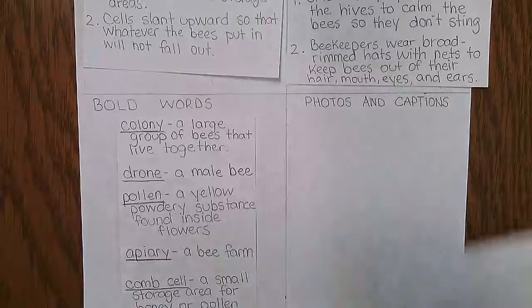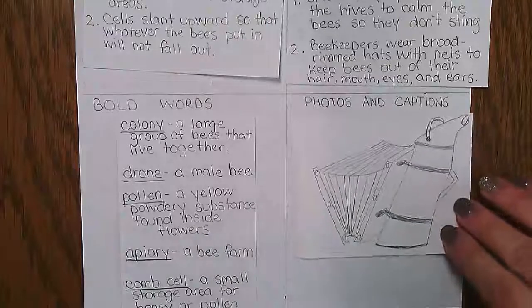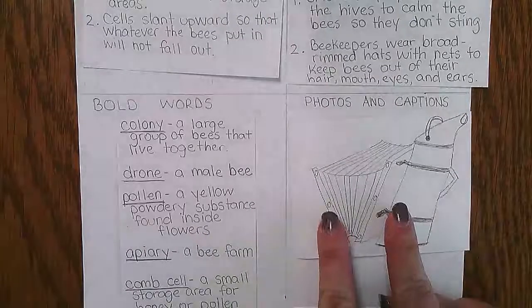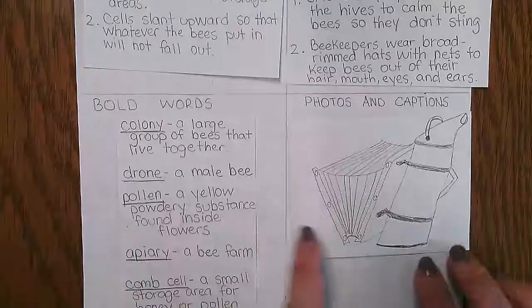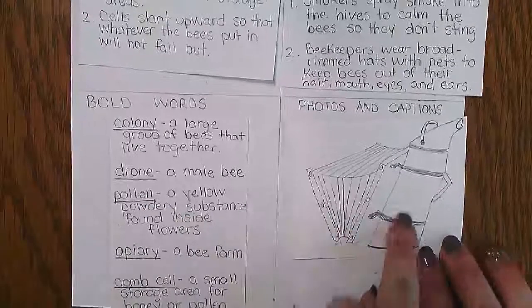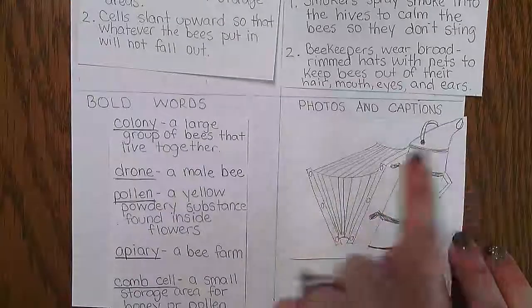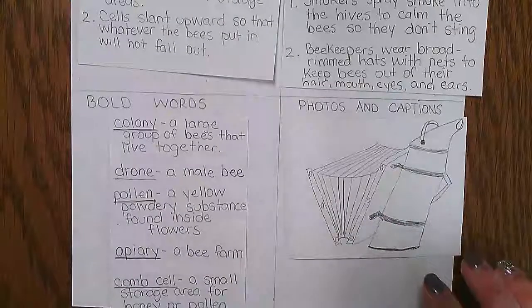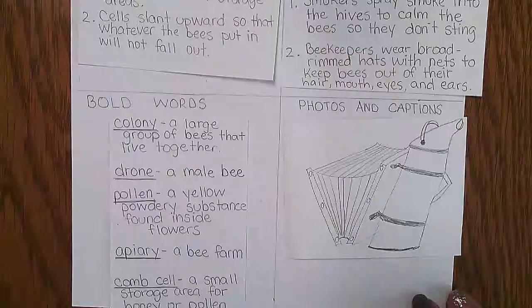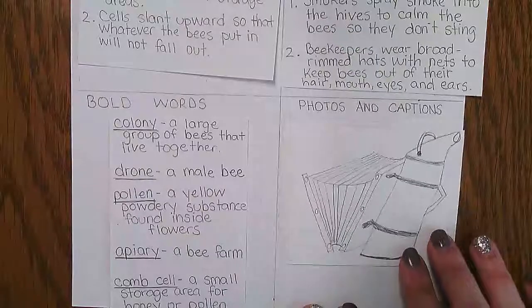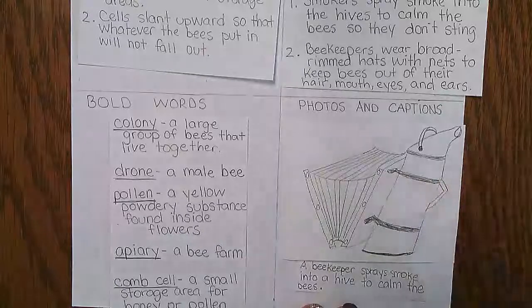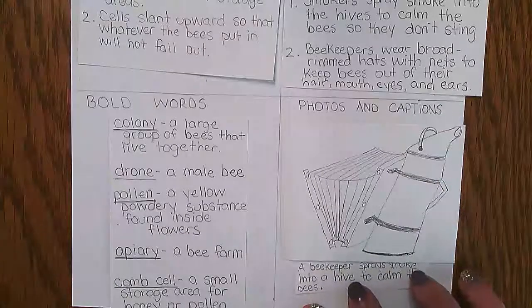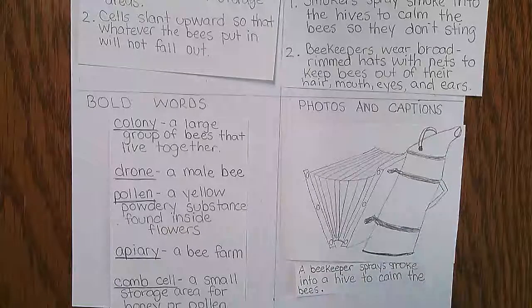So I found a photo in the book that was a smoker, and they have this little book-looking thing that opens and closes and creates wind or smoke, and it comes out through this pipe and through the hole, and it blows smoke into the beehive to calm the bees down before the beekeepers go and work with them. So this is my smoker, and then the caption that went with it: a beekeeper sprays smoke into a hive to calm the bees.